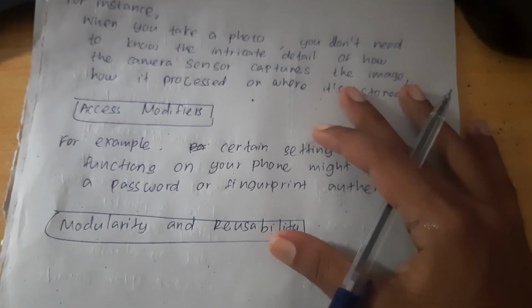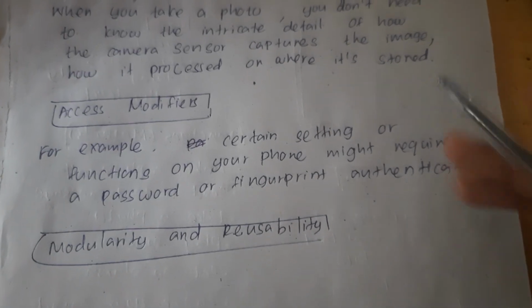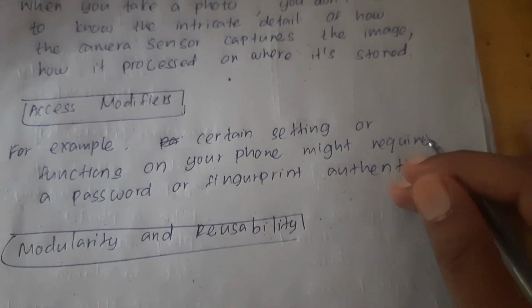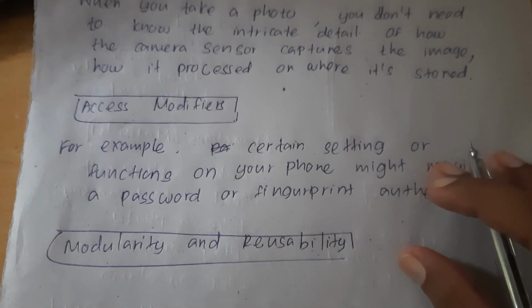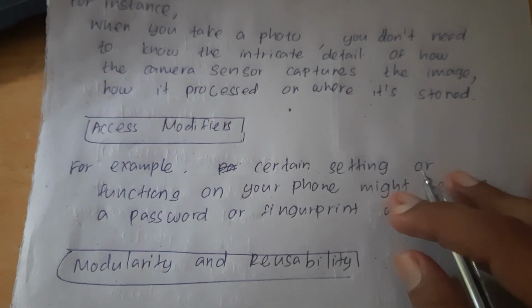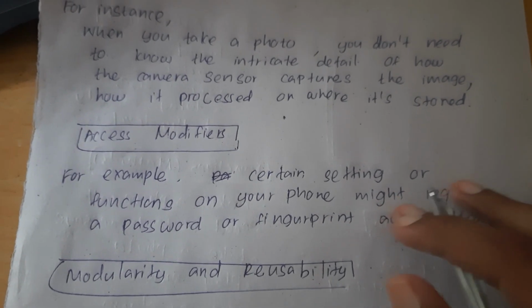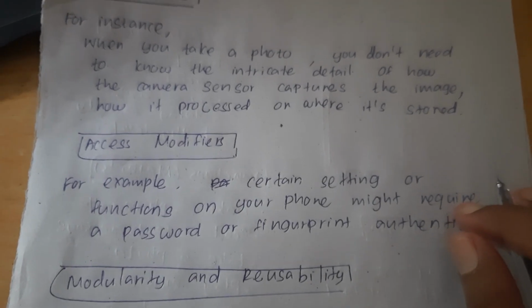Next, we look at how to use access modifiers. Access modifiers control who can access certain data or methods. For example, certain settings or functions on your phone might require a password or fingerprint authentication, like private access.